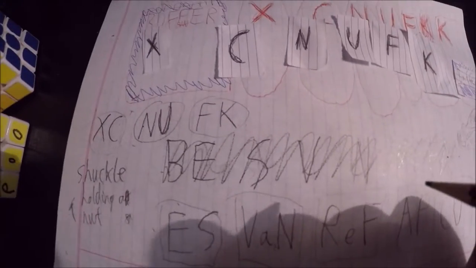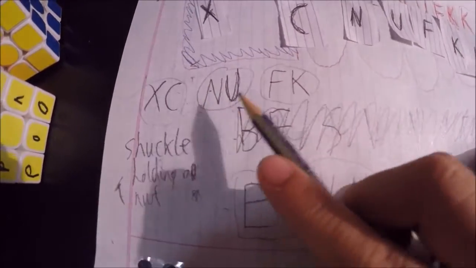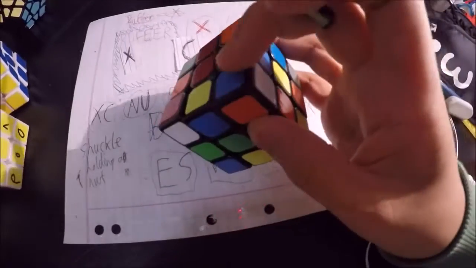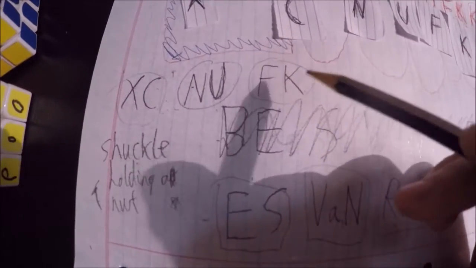So I'll just quickly go through it. What I'd be doing is going through each of these stickers and quickly going, yep, there's an X, there's a C, there's an N, there's a U, there's an F, and a K. Oh, there's the buffer piece. Whoops, there's the buffer piece, so that's the end of corners.